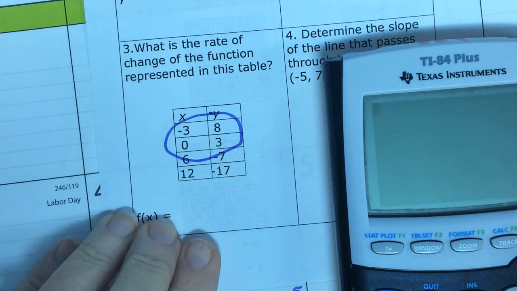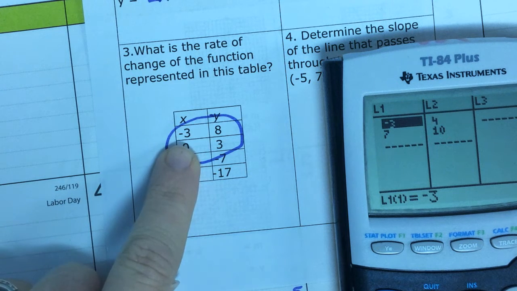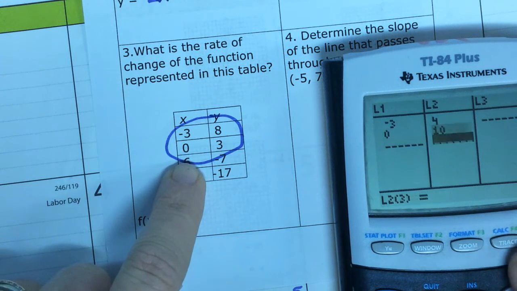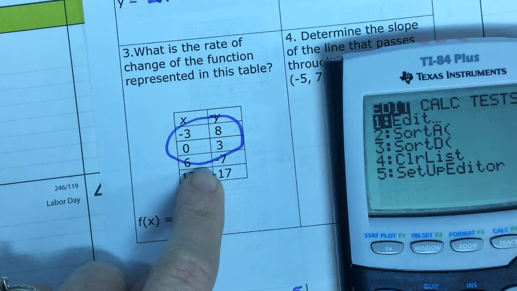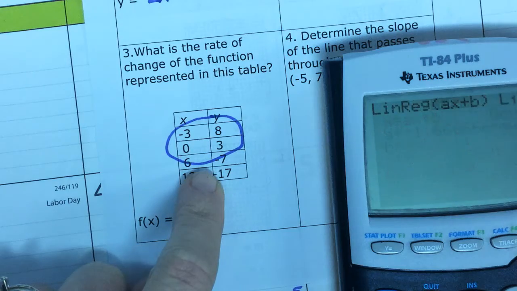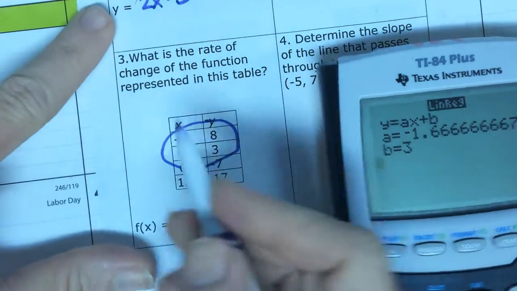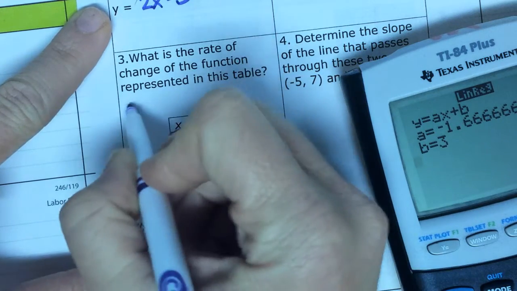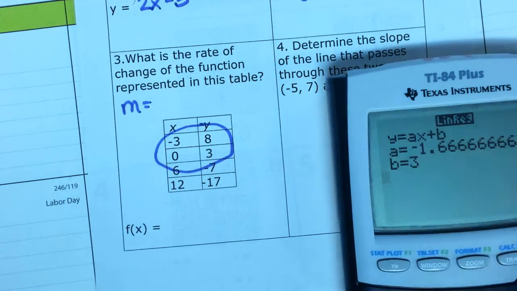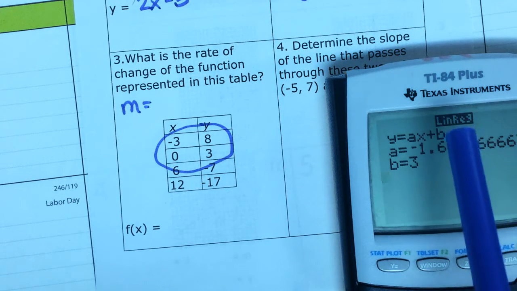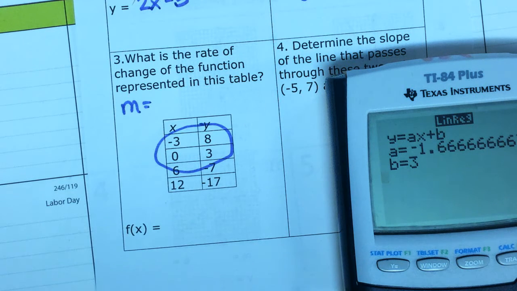So remember, I'm going to go to Stat, Edit, Enter, and then I'm going to enter my x values here, so -3, 0, and then my y values in L2, so that's 8 and 3. Then I go back to Stat, over to Calc, I hit 4, and enter 5 times. This is going to give me my equation. It was asking for my rate of change, right? So m equals. But I have this decimal, and remember, I don't want my slope to be in decimal, so I would have to convert it to a fraction by entering this value into the calculator and going to math and then fraction.